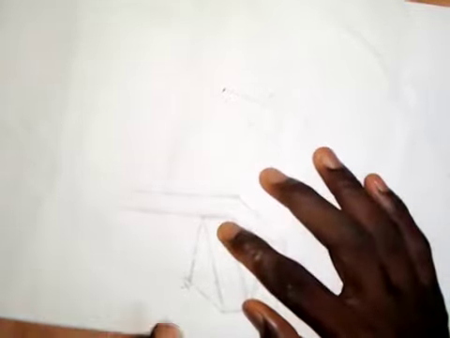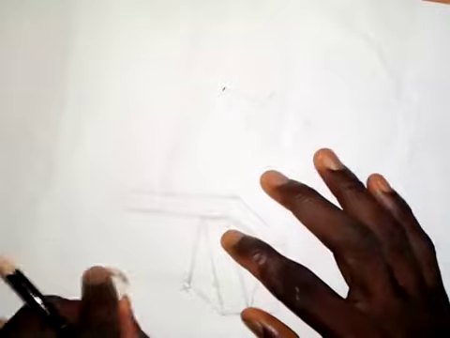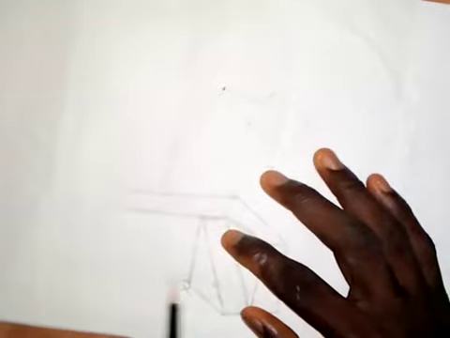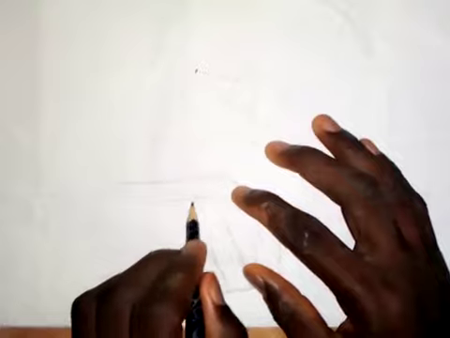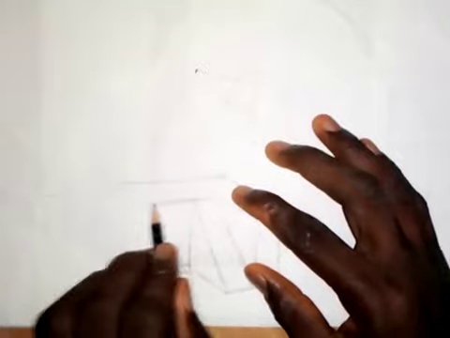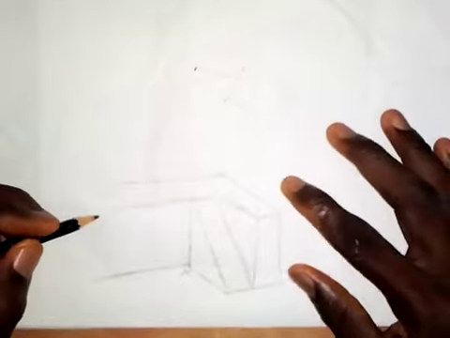So I will need to take this to this side. It wasn't okay before, so I'll take it to this side. Okay, so I believe you can see what I'm trying to bring out here. So this line, I need to rub it off again so that I can make this line parallel to this line. So here now I think they are parallel, as you can see there.